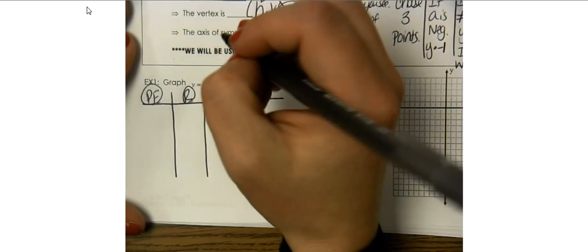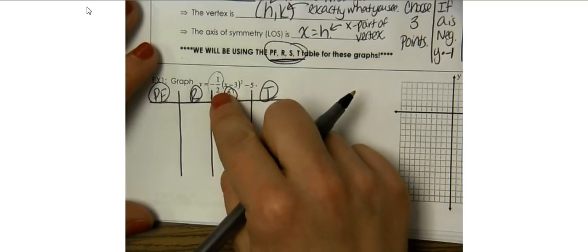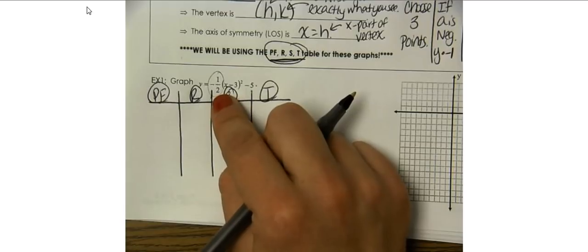When you're picking out your ordered pairs, a strategy is to look at the fact that our A value is a fraction. And I would strongly recommend that you select ordered pairs with X values that are multiples of the denominator. So I'm going to write this out in words. Pick X values from your ordered pairs that are multiples of the denominator.